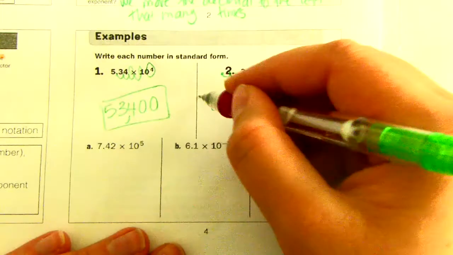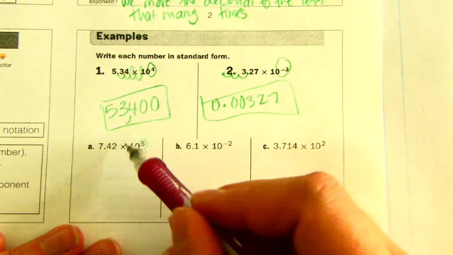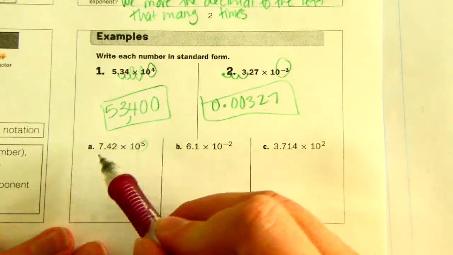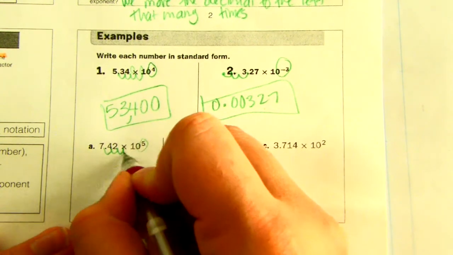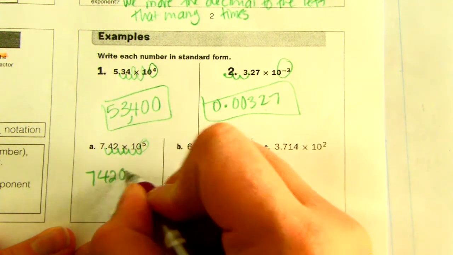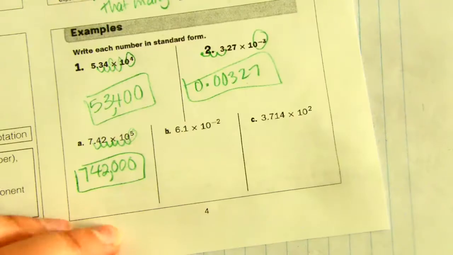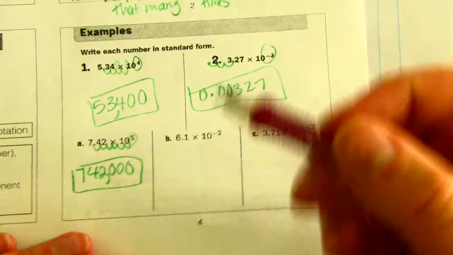0.00327. Little number, negative exponent. Positive number, this is going to be large, and this tells us to move it to the right 5 times. 1, 2, 3, 4, 5. So we're going to have 742 and then 3 zeros. 742,000.